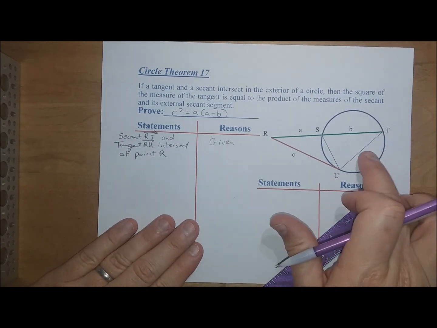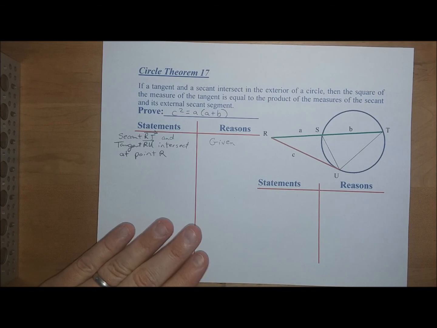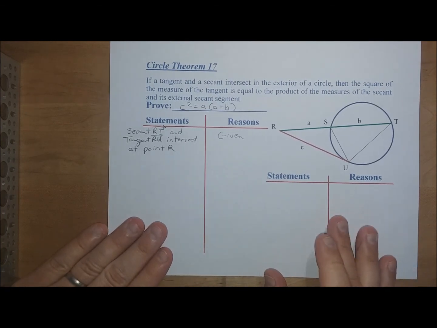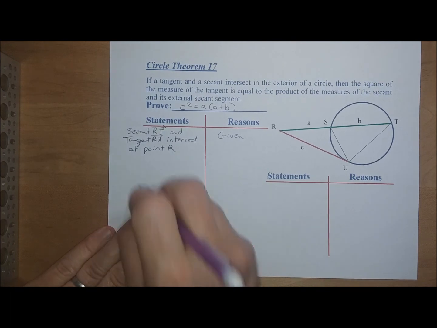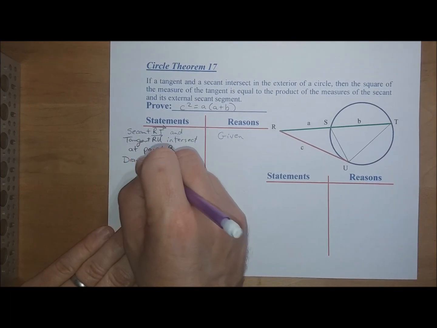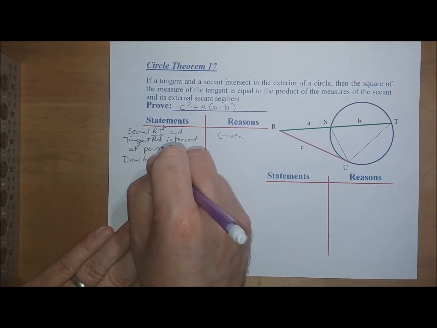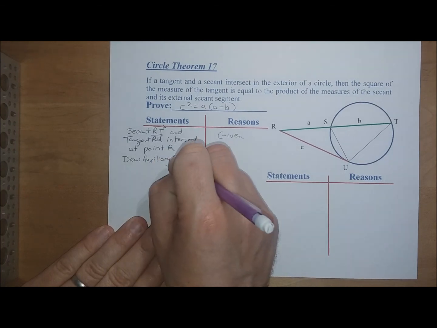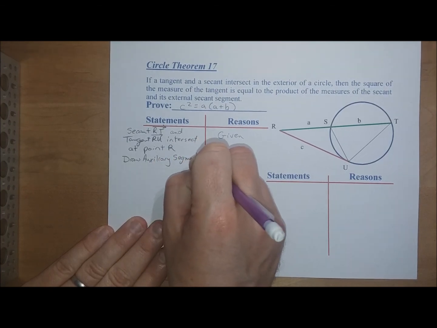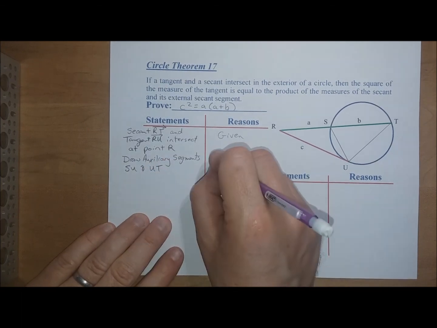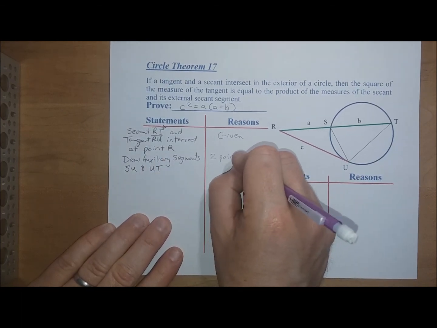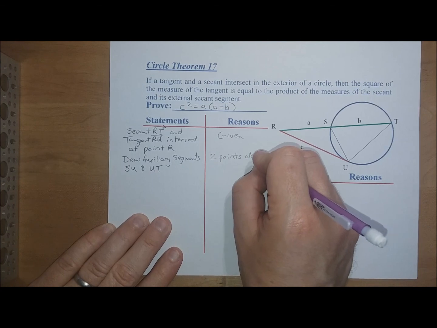So I'm going to draw that auxiliary line segment to try to prove this, because I think there's some relationship between these triangles that I've drawn. So let's draw auxiliary segments SU and UT, because 2 points, again, define a line.